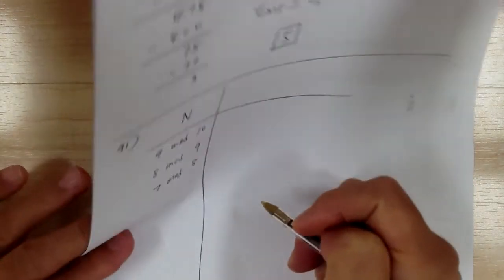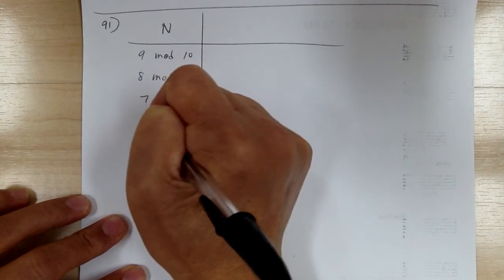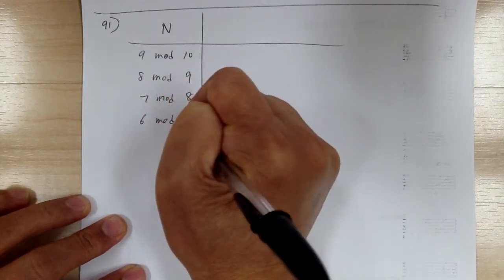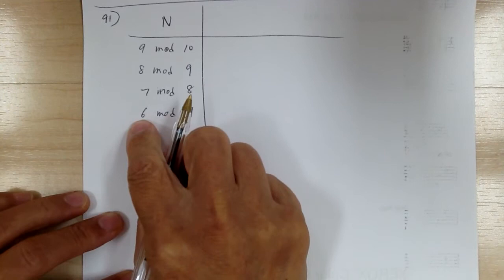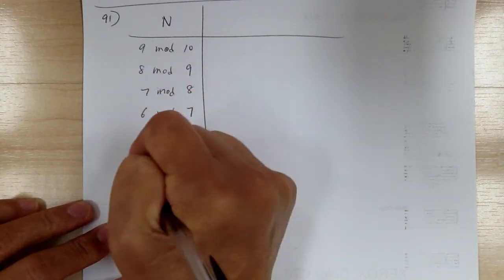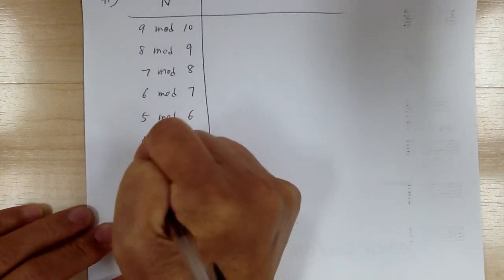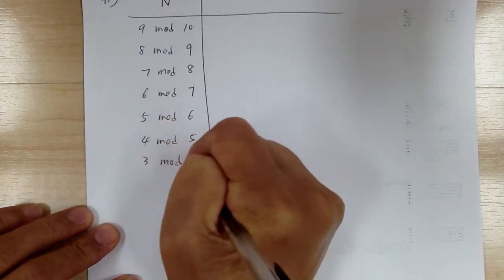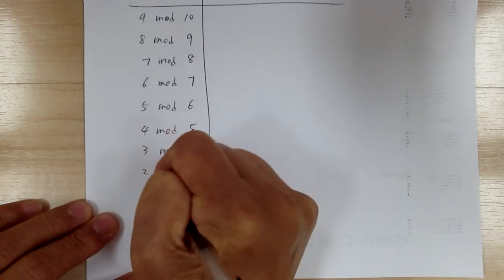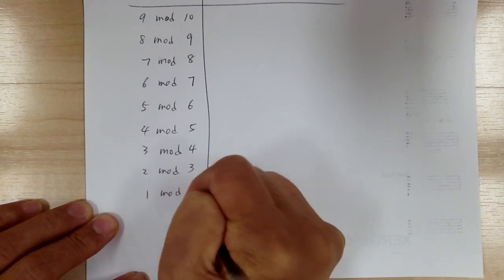Okay, and so forth. So you get 6 mod 7, again divide by 7, you get the remainder of 6. 5 mod 6, and 4 mod 5, 3 mod 4, 2 mod 3, 1 mod 2. Okay?